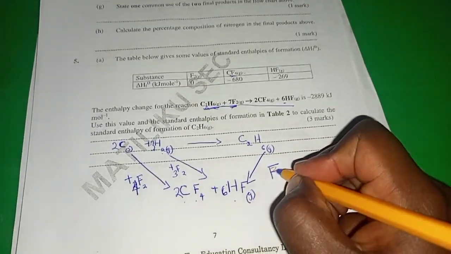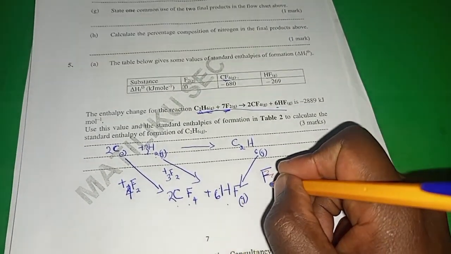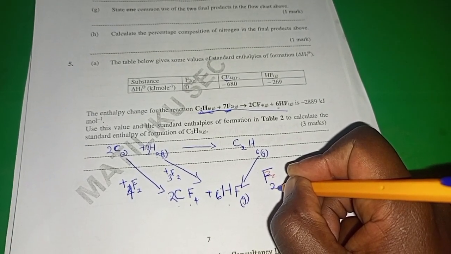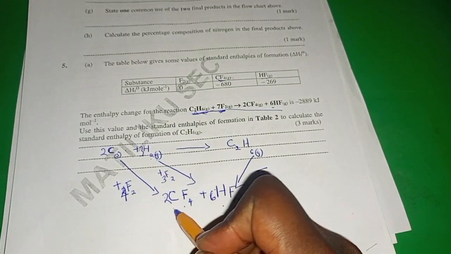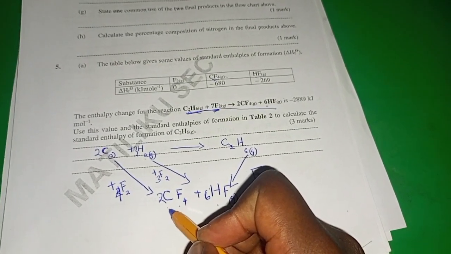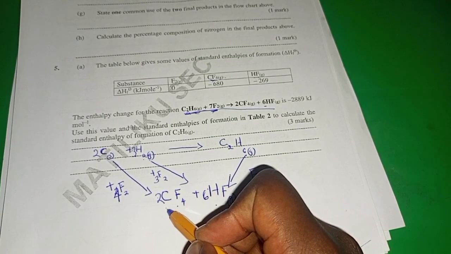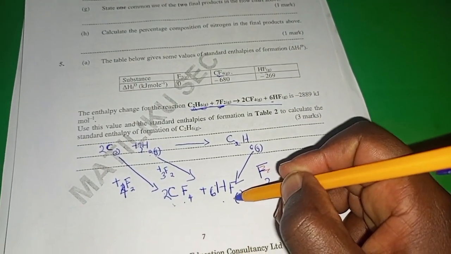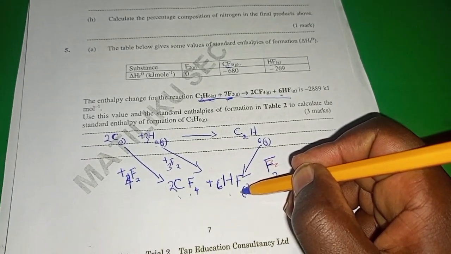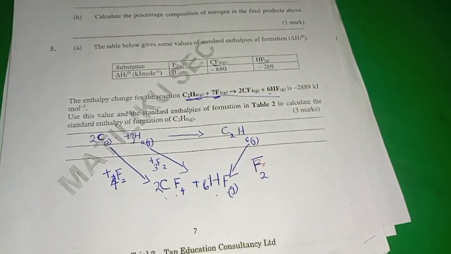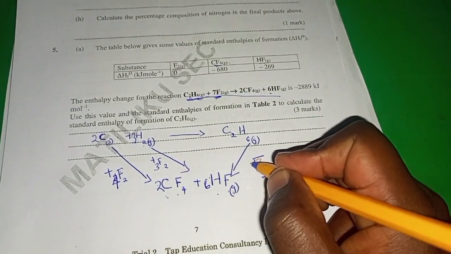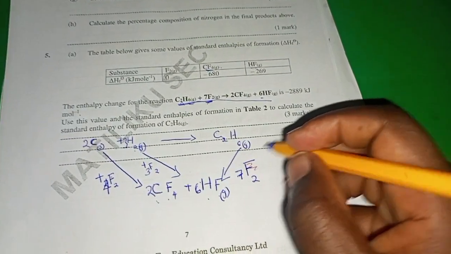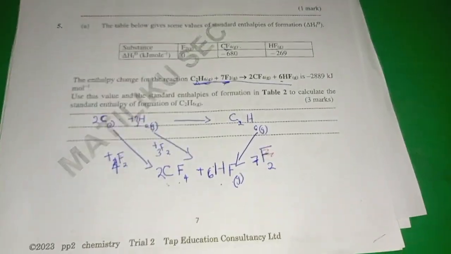So we add fluorine here, we form tetrafluoroethane and hydrogen fluoride, in that case there. So we balance this equation by putting a 7. Balance that equation by putting a 7 there.